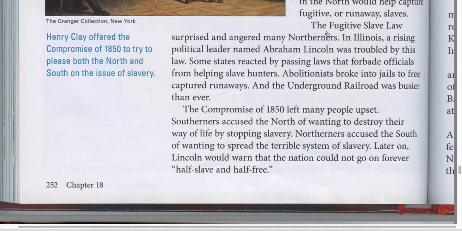Well, let's see the result of that. The Fugitive Slave Law surprised and angered many Northerners. In Illinois, a rising political leader named Abraham Lincoln was troubled by this law. Some states reacted by passing laws that forbade officials from helping slave hunters. So there's popular sovereignty, right? The states don't want it. So they're using what the South likes against them. Abolitionists broke into jails to free captured runaways, and the Underground Railroad was busier than ever.